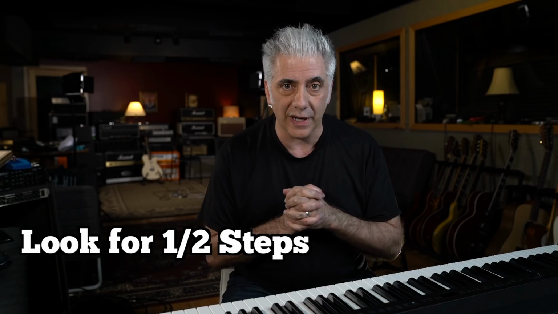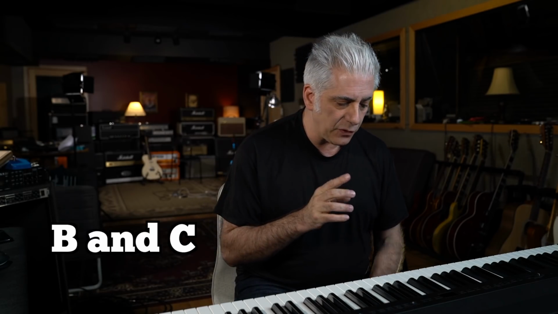Okay, so what are other things that I'm doing to create these sounds? Well, I like to look for the half steps in the scale where they fall. You have a half step between B and C, and you have a half step between G sharp and A. And those are the things that you want to exploit. Those are where the beautiful sounds are. Now, obviously, that C tonality is going to give you the color of the mode.